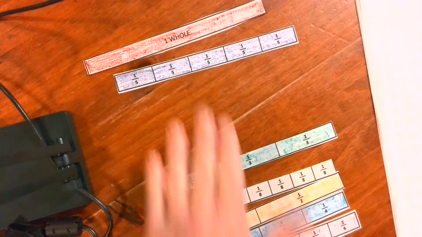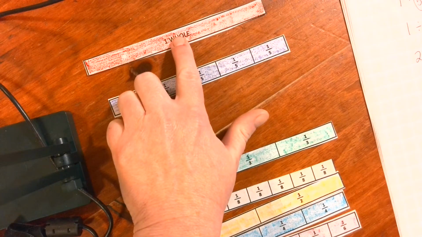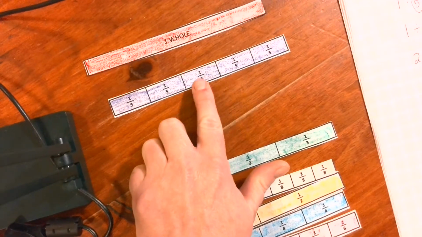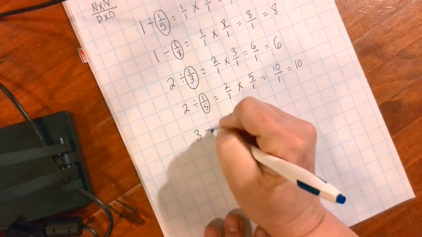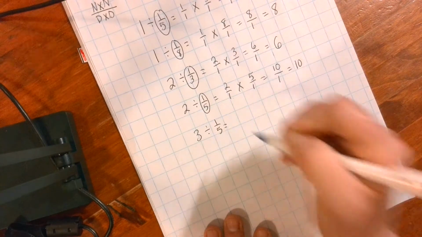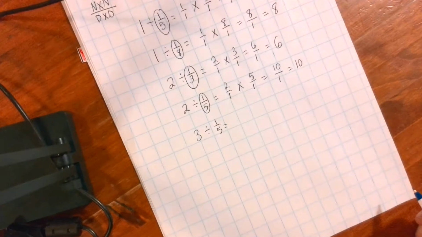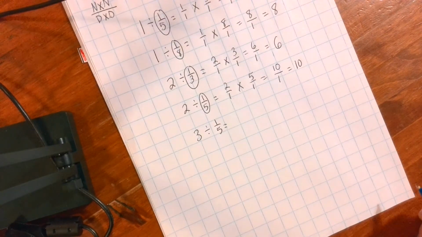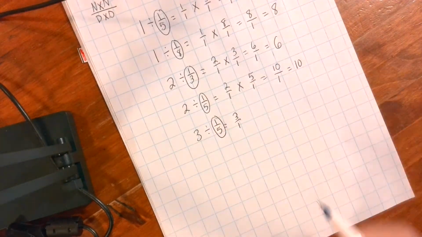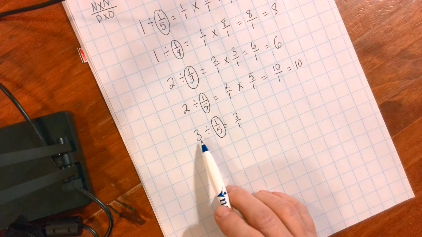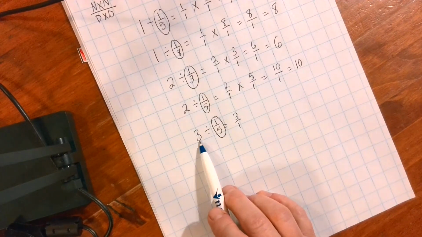Okay, think in your head now, what if we had 3 wholes and we were cutting them into 5ths? Say your phrase. Flip. Now the key here, the number one mistake, is that people flip the first number.